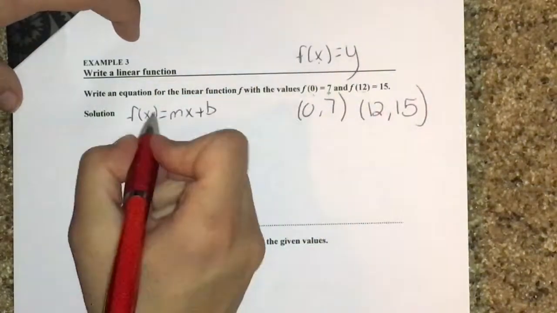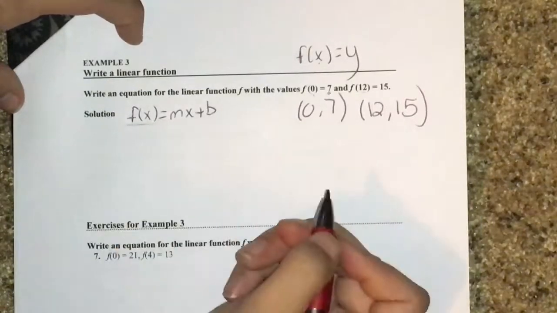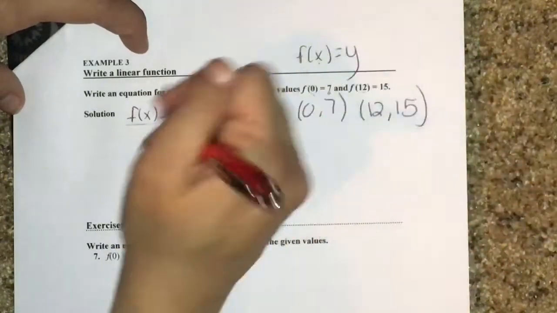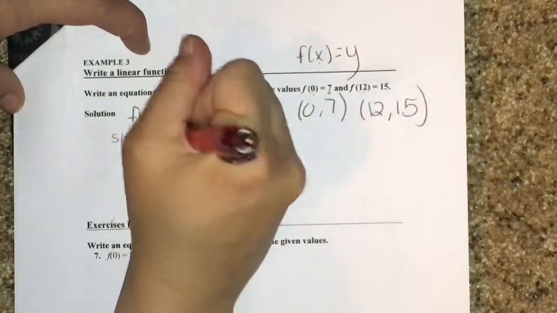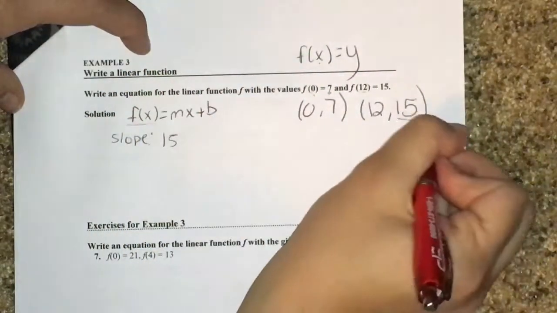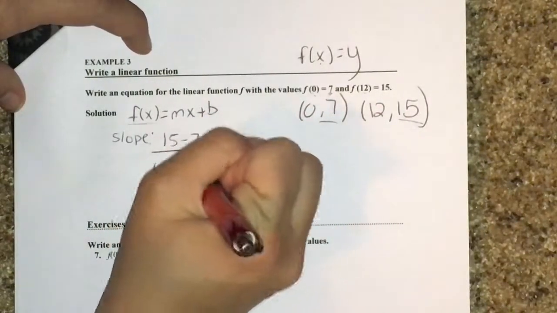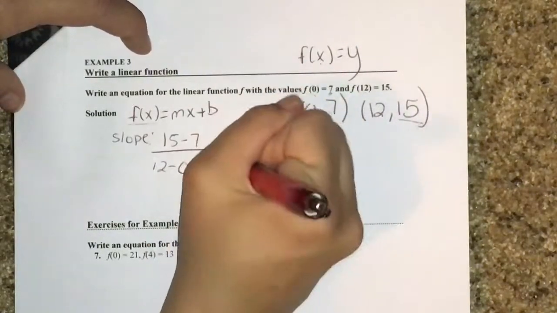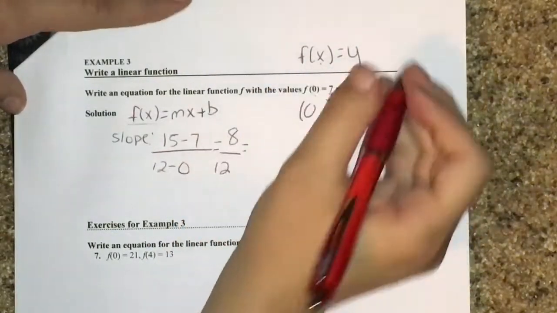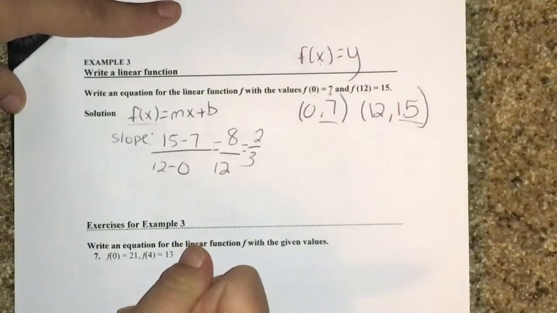And in this case, your final answer should be written in function form when you're done. So let's find the m, the slope. I'm going to go through this one a little bit quicker. 15 minus 7 over 12 minus 0 is equal to 8 over 12. And if I simplify that, that becomes 2 over 3.